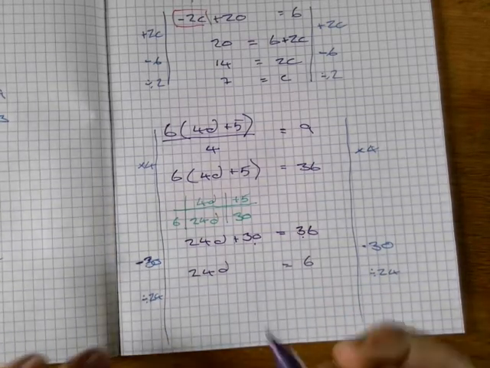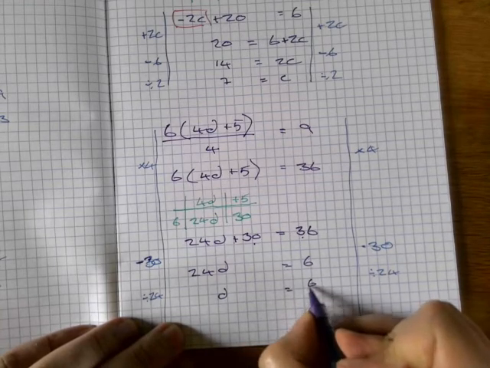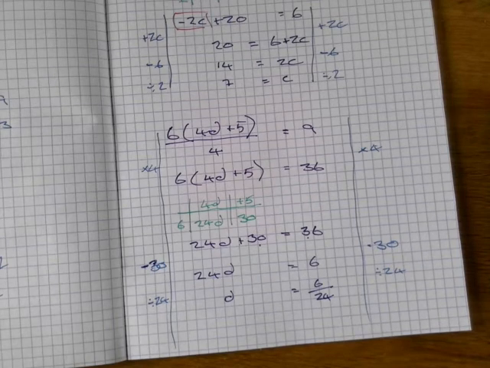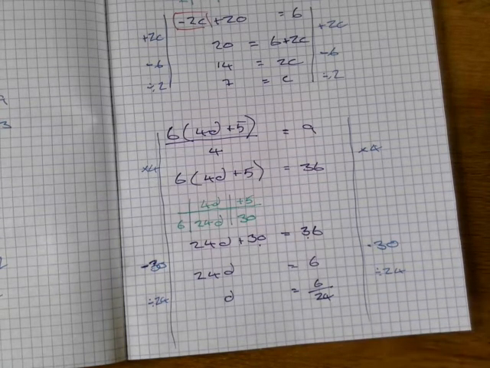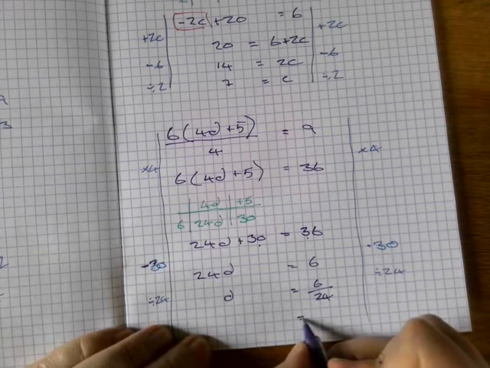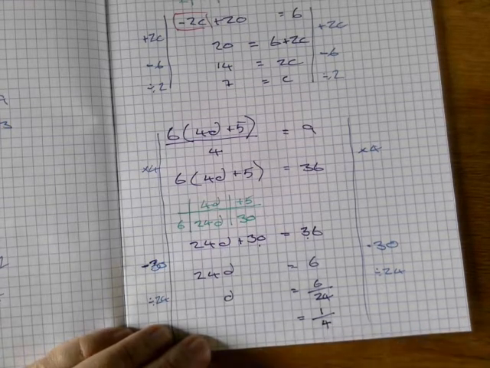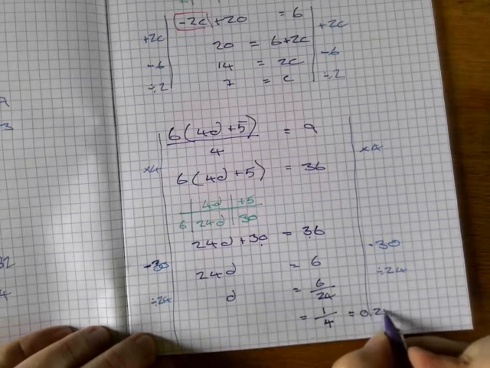Now this may look a little bit horrible, so what I'm going to do is think of it as 6 over 24, and we can simplify this fraction. 6 goes into 24 4 times, so we can simplify this fraction by dividing both 6 and 24 by 6, which gives us a quarter, or if we want that as a decimal, 0.25.